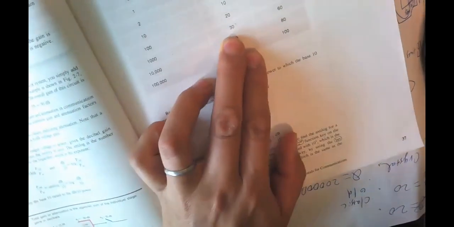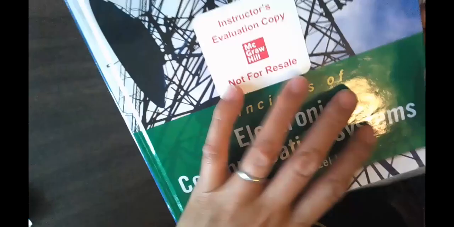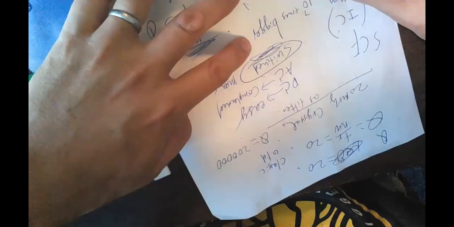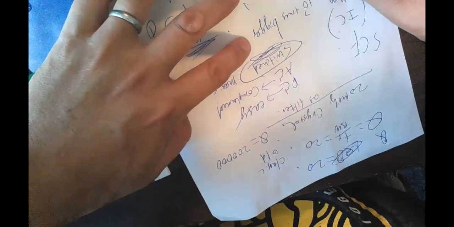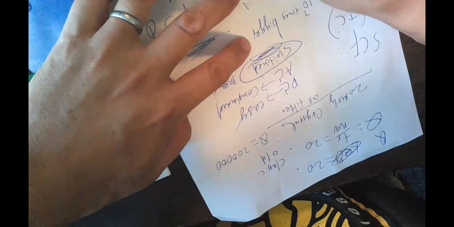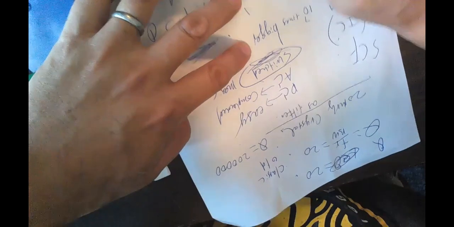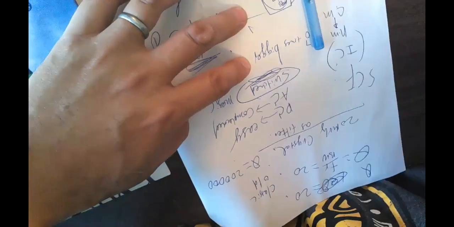Right here. 30 dB means 1,000 times weaker. So that means for every 1 watt of square power, there's a milliwatt of DC power on my power supply.